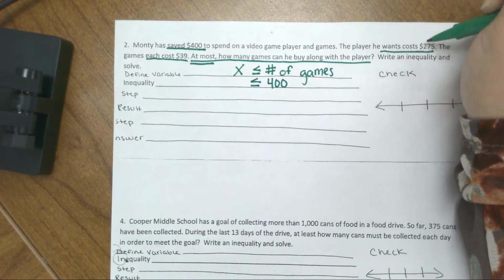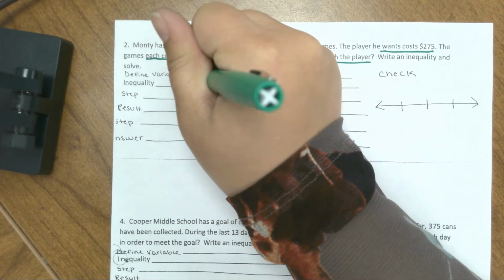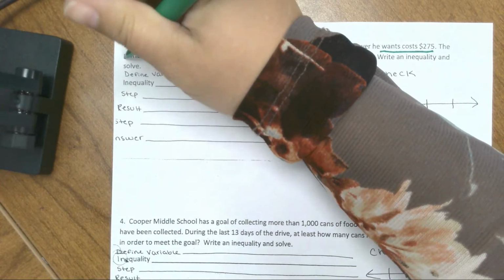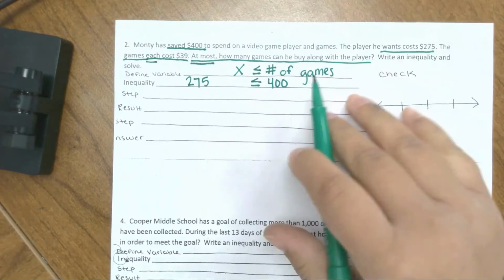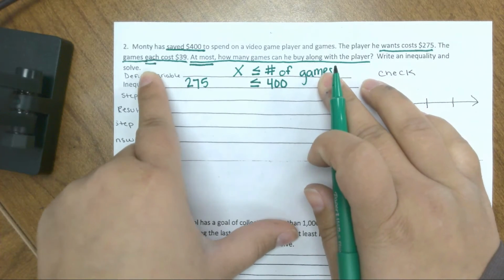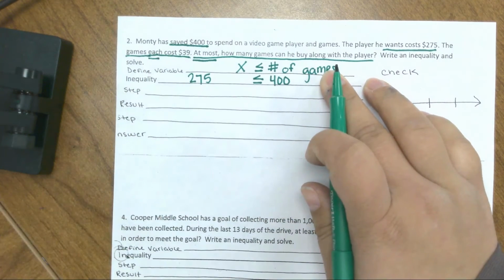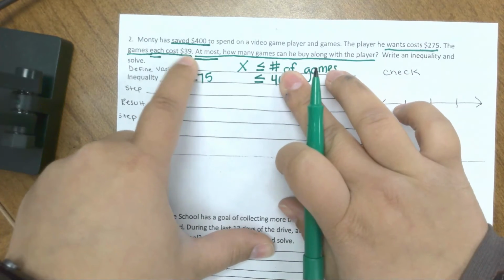The player he wants is $275, so 275. The games each cost. Okay, each means multiply. So we're dealing with the games and the cost of each one. That's going to go with our variable, number of games and how much they cost.